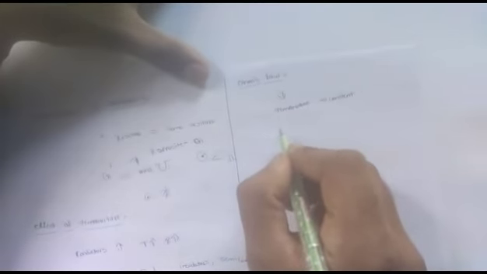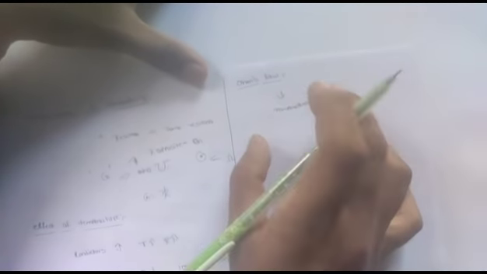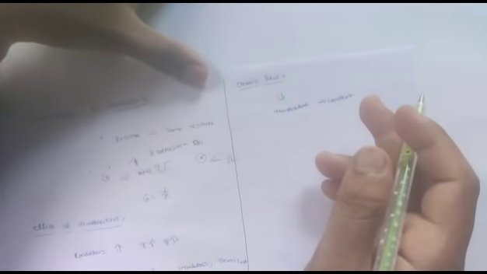Means, for constant temperature, the ratio of the potential difference between 2 points of a conductor to the current flowing through the conductor is constant, provided the temperature of the conductor is unchanged.